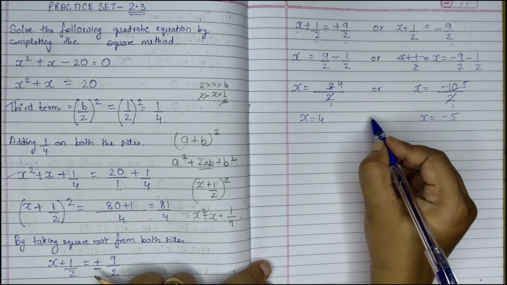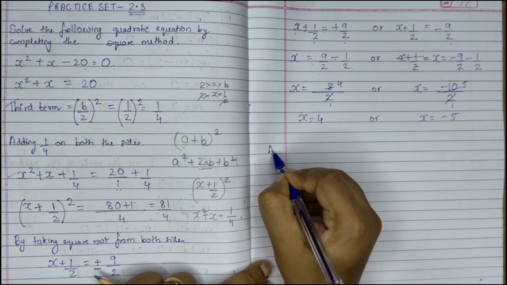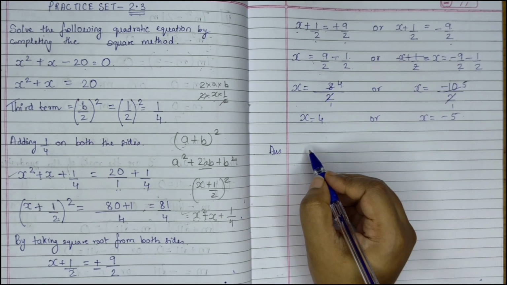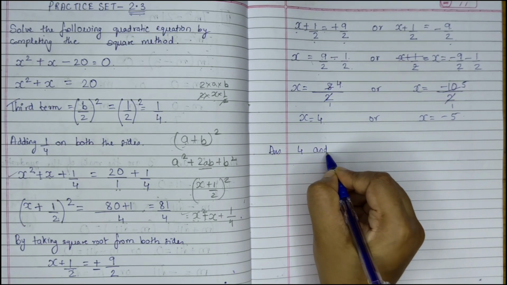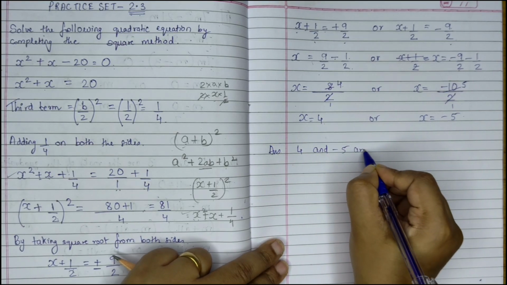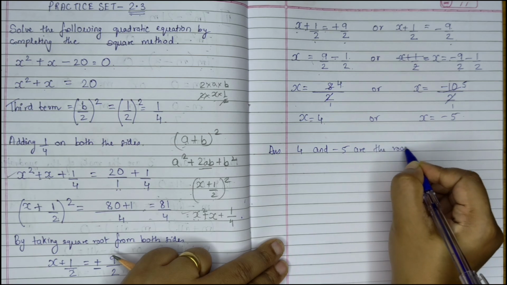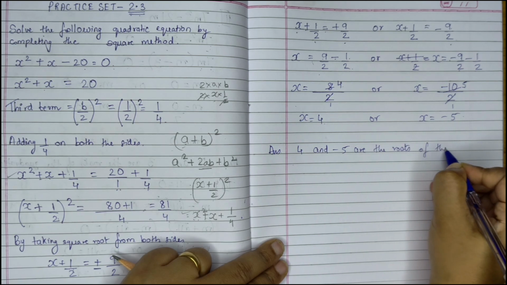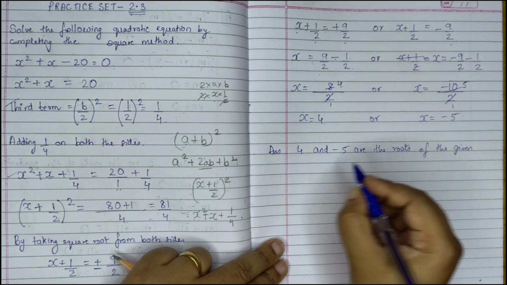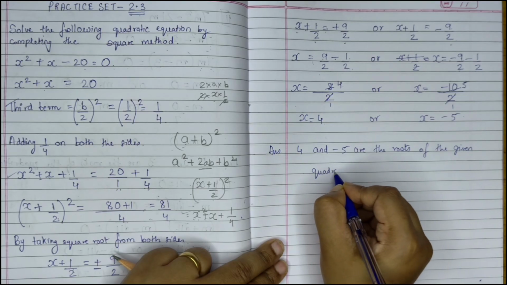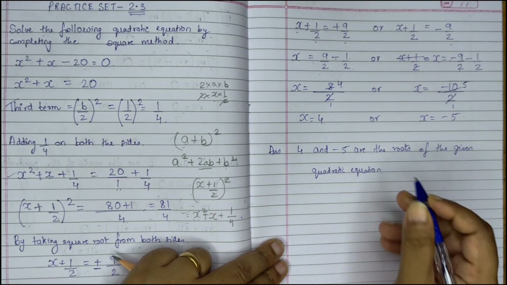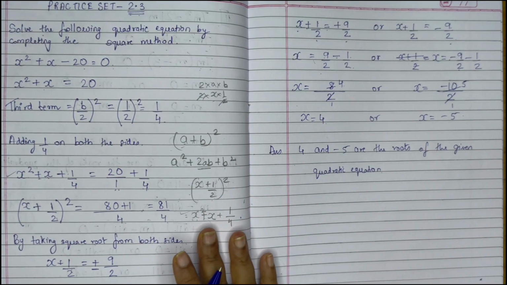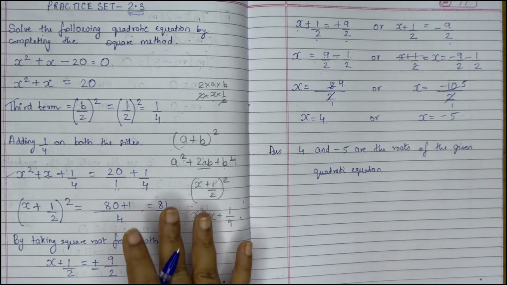Understood? So we get the answer. The roots of the equation, 4 and minus 5, are the roots of the given quadratic equation. Understood? So this is how we do it by the completing the square method.